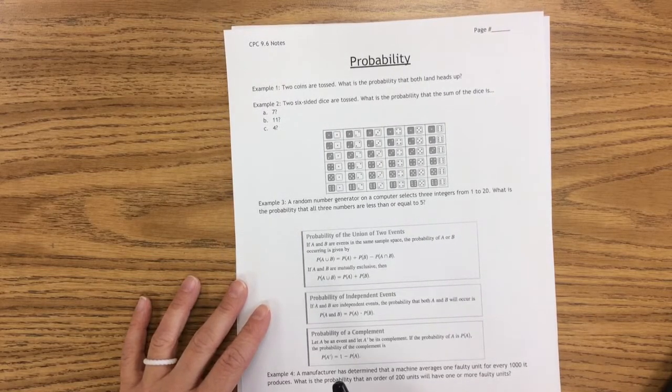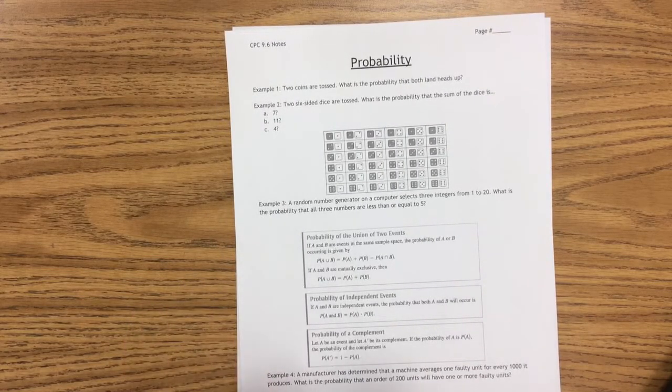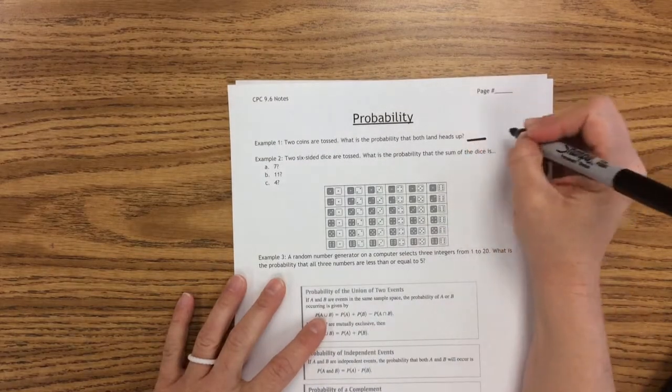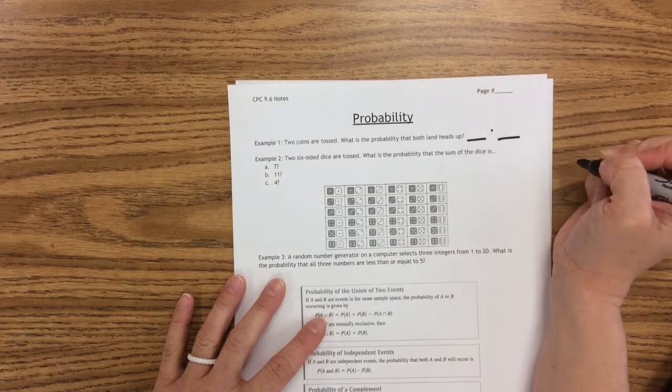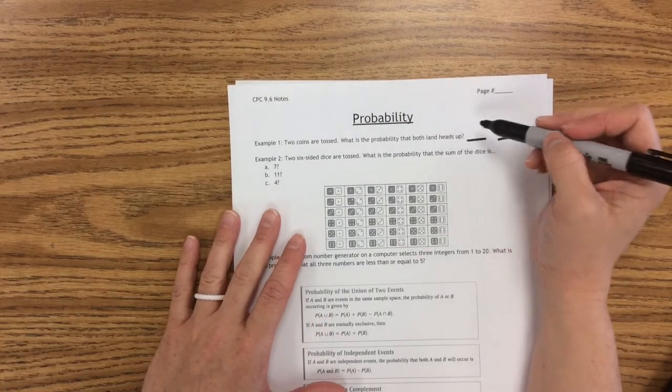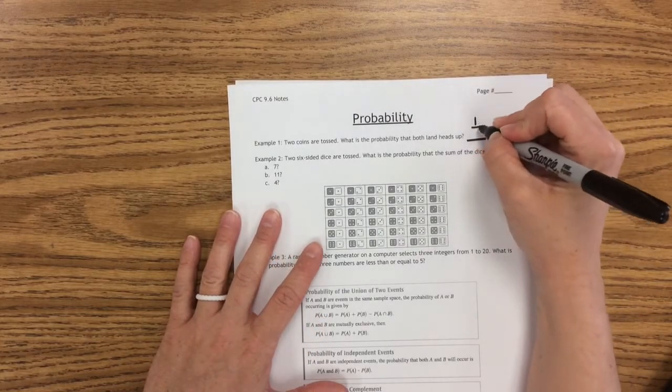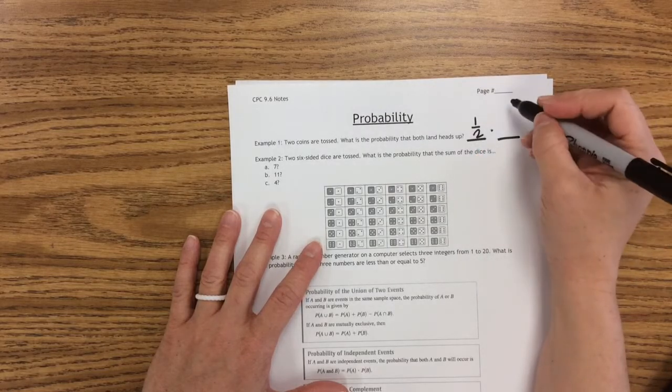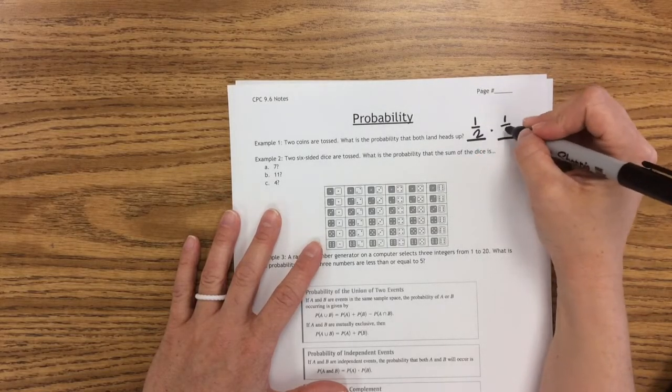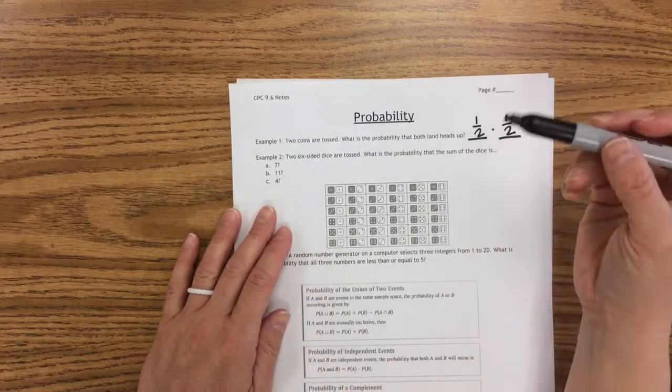So 2 coins are tossed. What's the probability they both land heads up? So we've got 2 different things happening. We toss a coin and we toss a coin again. What's the probability the first one is a heads? 1/2. What's the probability that the second one is heads? 1/2.